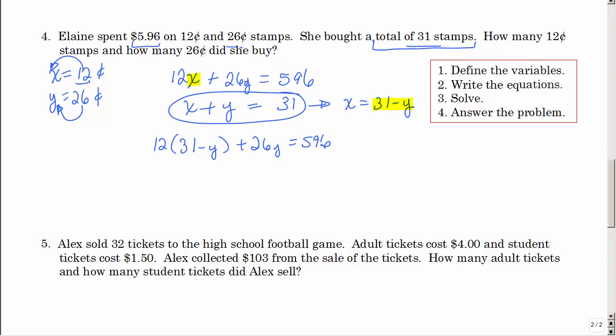Again, you could have used the elimination method. So I need to multiply 12 times 31. That's 372. So sometimes on these problems, the numbers get a little bit bigger than what you're used to.